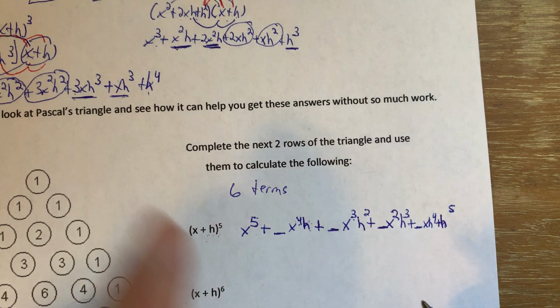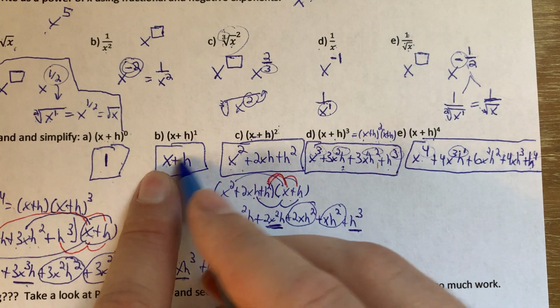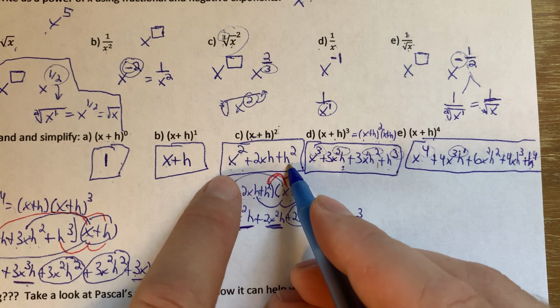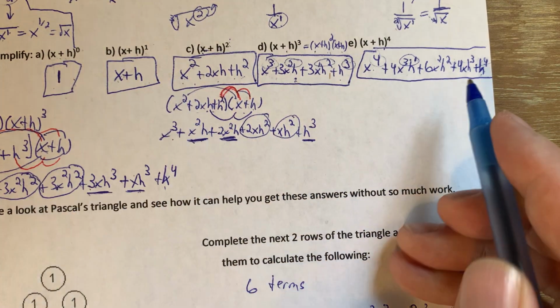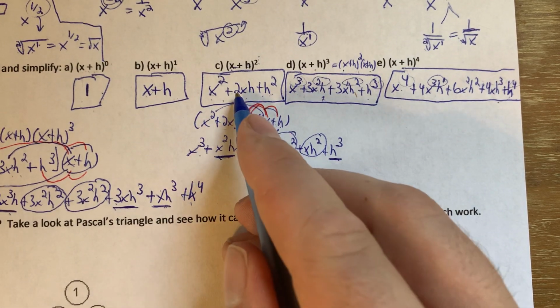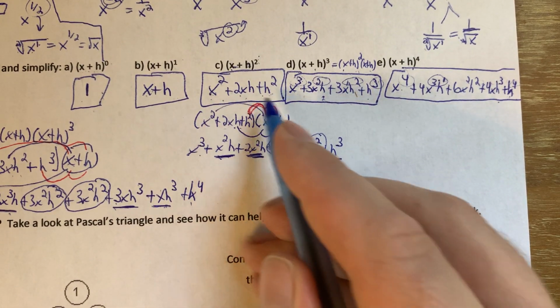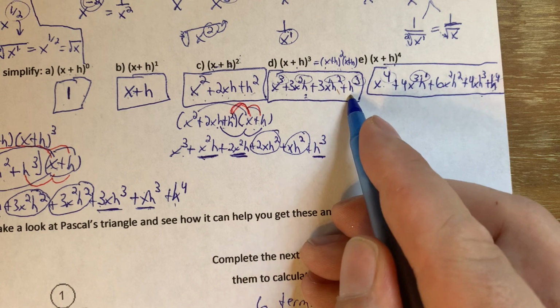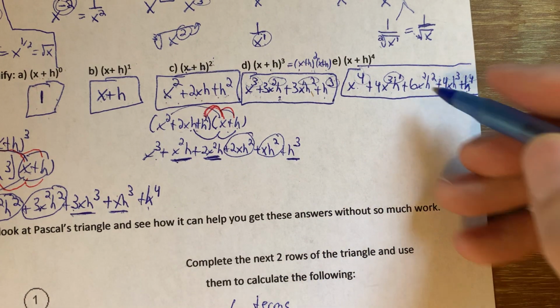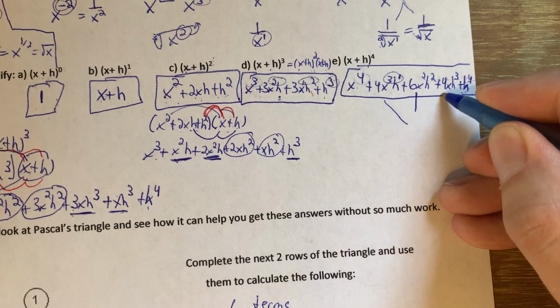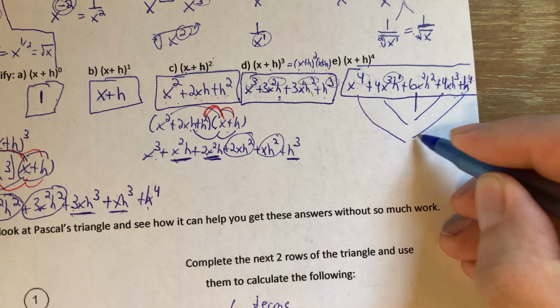And you'll notice that the x to the n and the h to the n at the end never have a coefficient, but the other ones have these numbers in the middle. And we might notice they're symmetric. So there's like 2 in the middle with 1 and 1 on the side. 1, 3, 3, 1. 1, 4, 6, 4, 1. There's this symmetry where they are symmetric, right?